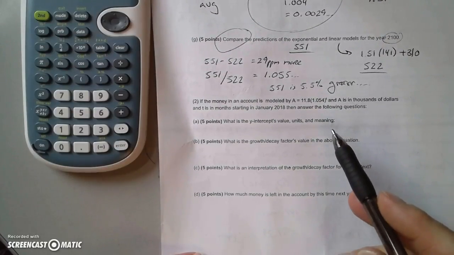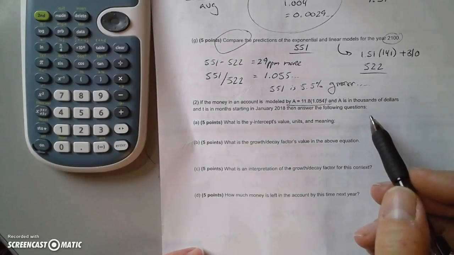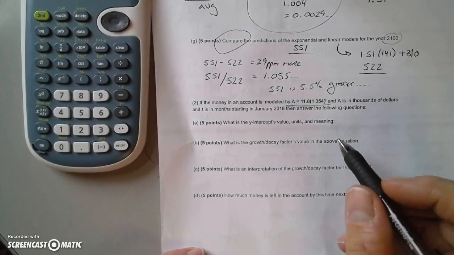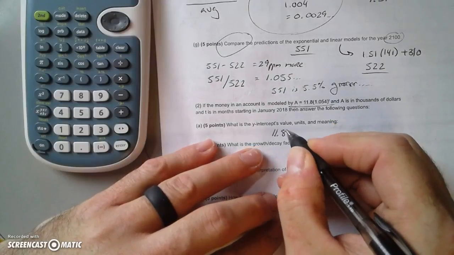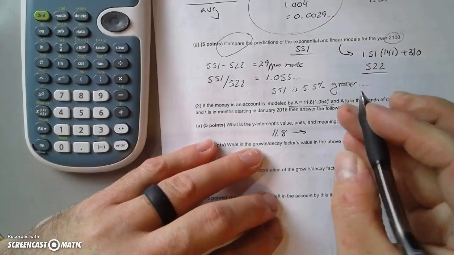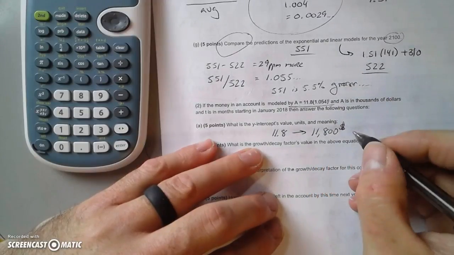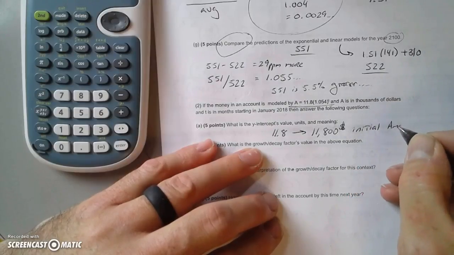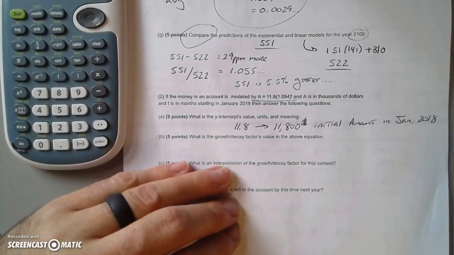Now in the second problem here, we have an equation, an exponential equation describing an account. A is in thousands of dollars, T is months since January. So some things, all right? The y-intercept, this is 11.8, and it's 11.8 thousands, or $11,800, and this would be the initial amount in January of 2018.